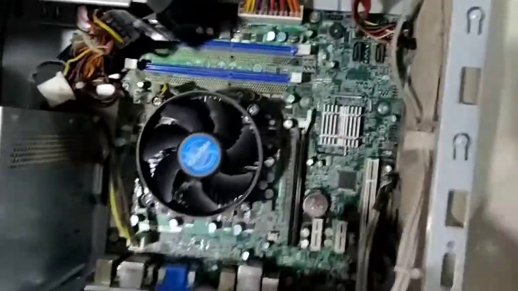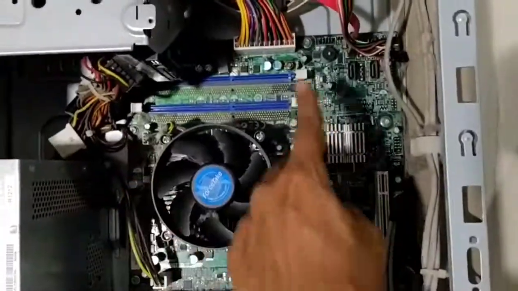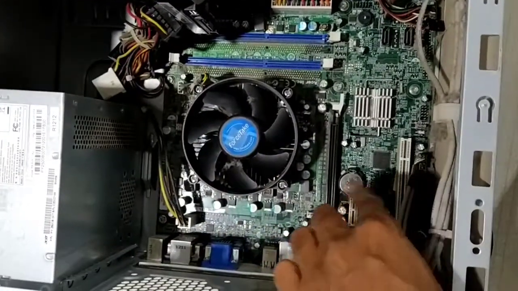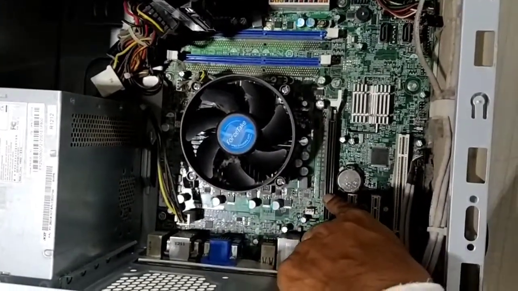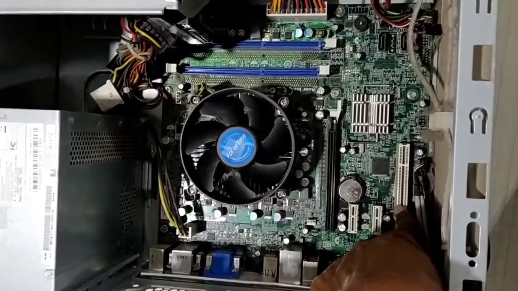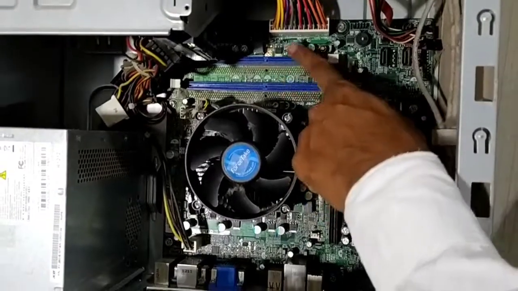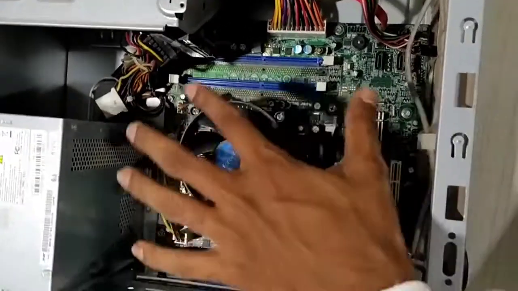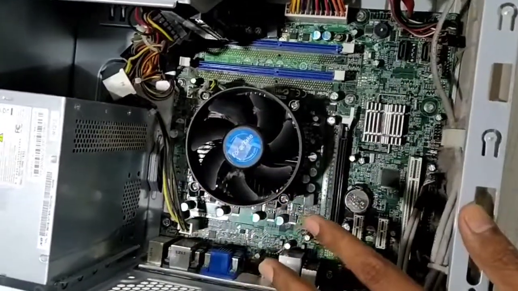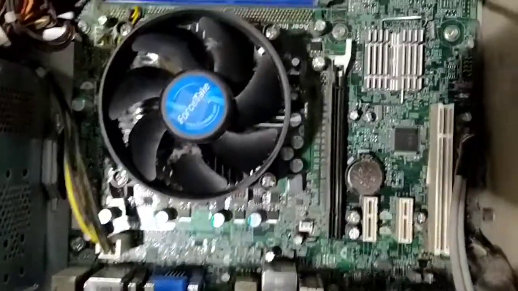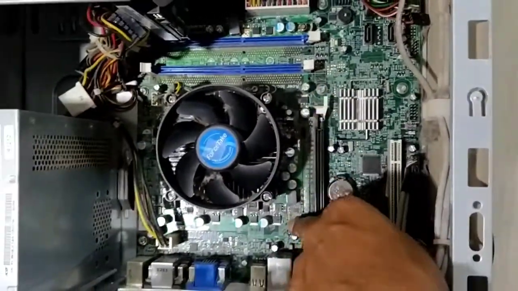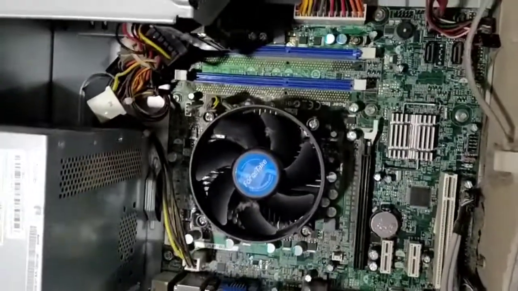Now what we are observing here is the motherboard. This is a complete motherboard, right? This is the graphics card slot. This is the network interface card slot. These are the slots for RAM, right? And what is a motherboard basically? It is a group of ICs, integrated circuits. You can observe here a lot of ICs are there, and all those ICs help us in doing all our operations.